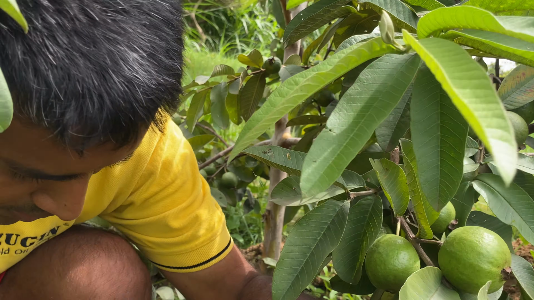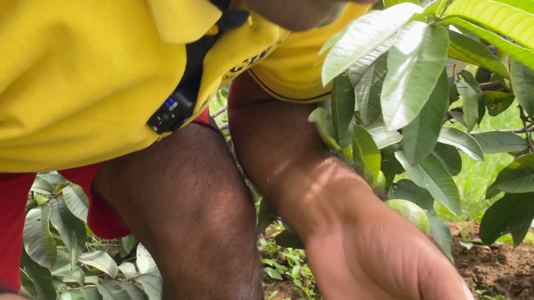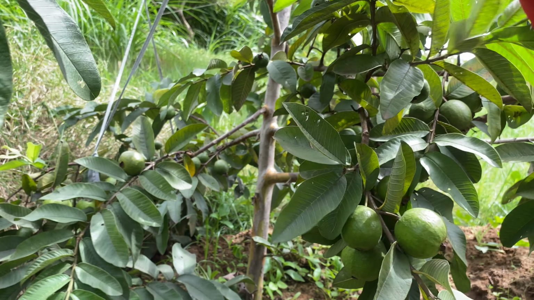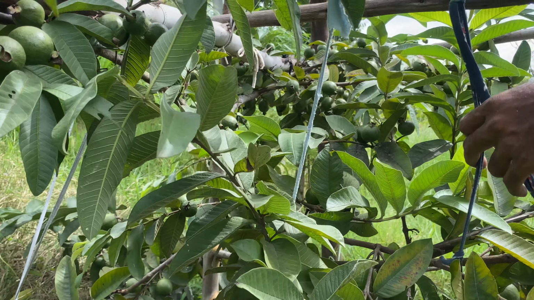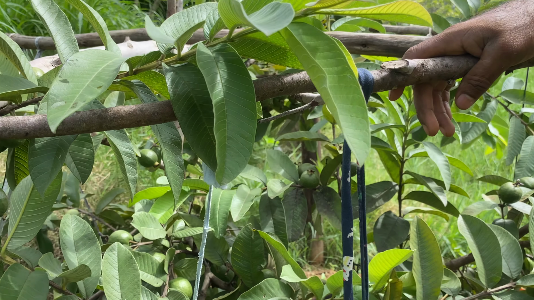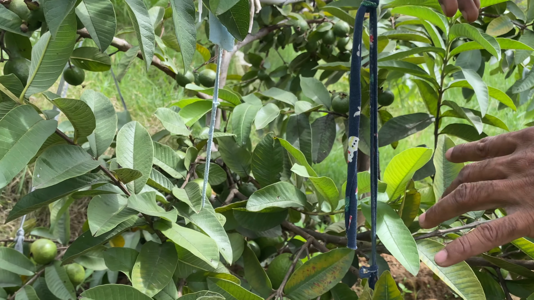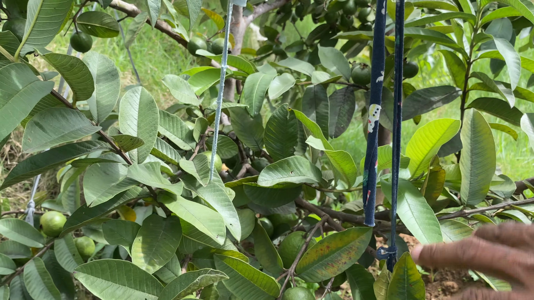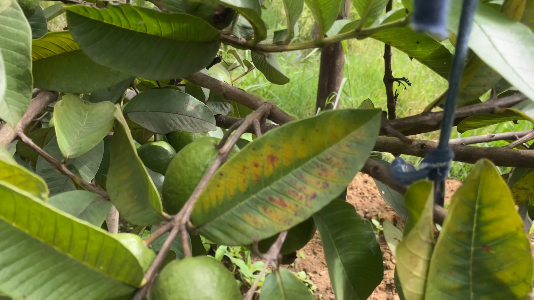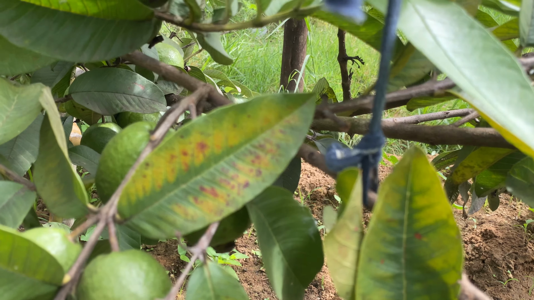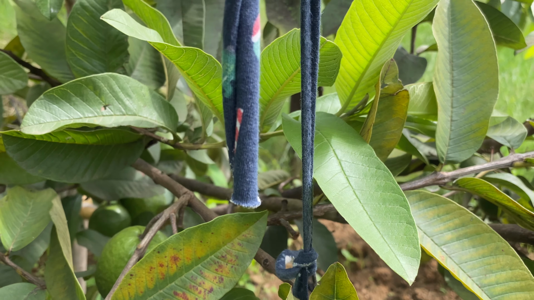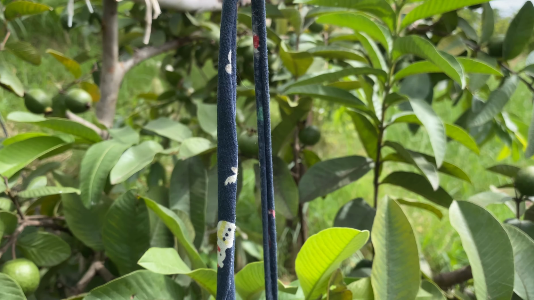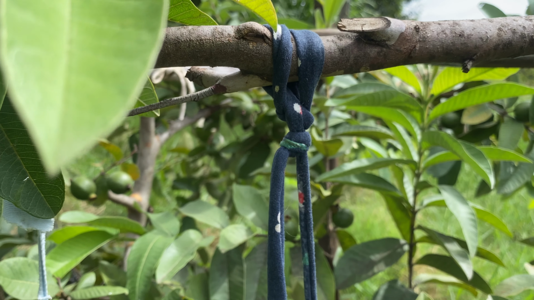Now we will talk about why I tied with these threads. It was just before the rainy season, and the branches were all on the land itself. Because it was touching the ground level, we tied them with these.